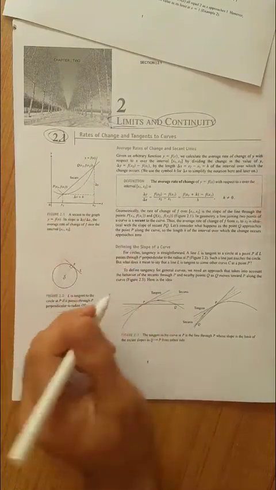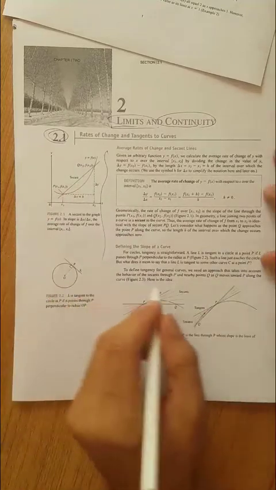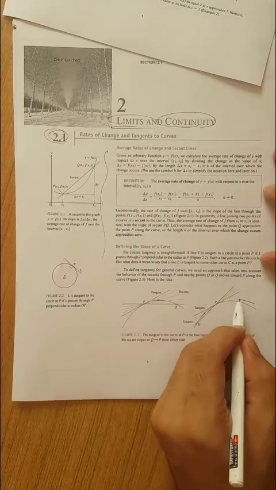It's just talking about what the limit is. So you can read it. It's not very important really. Just read it because it tells you why we are changing this one to that one.